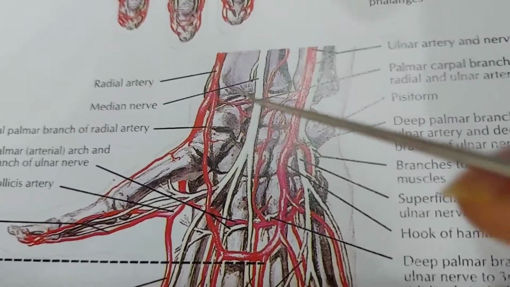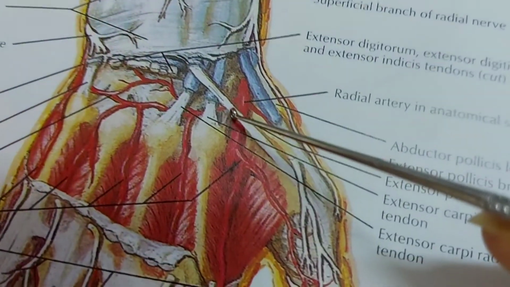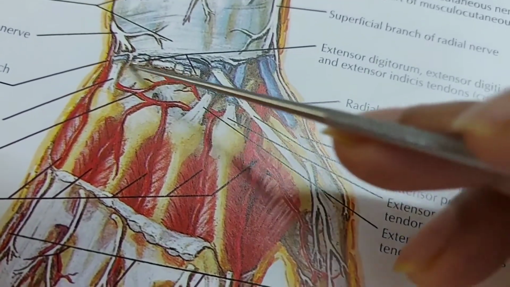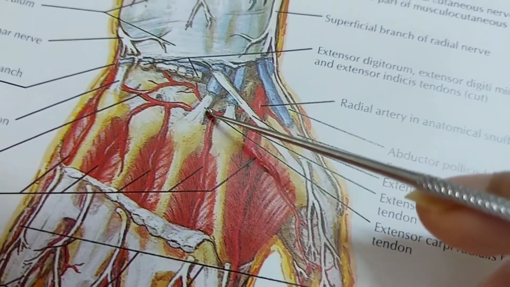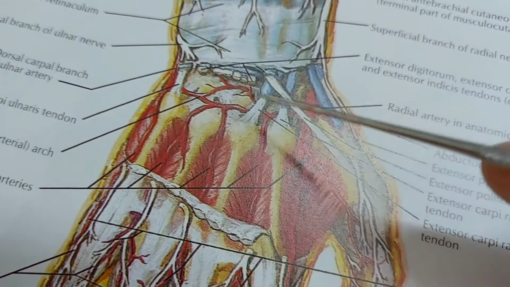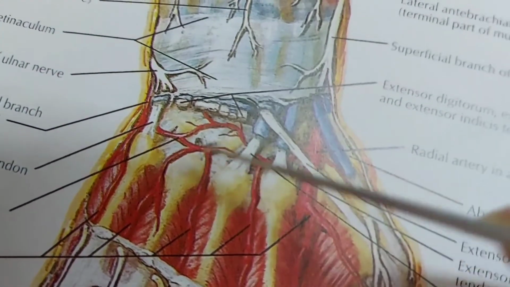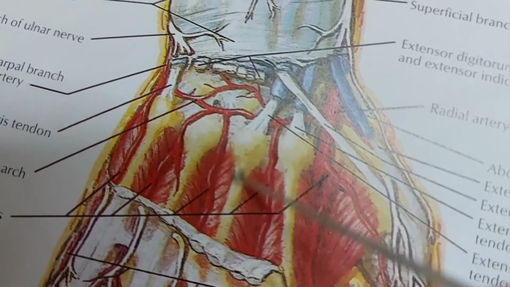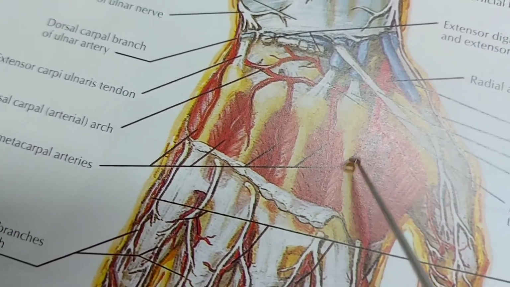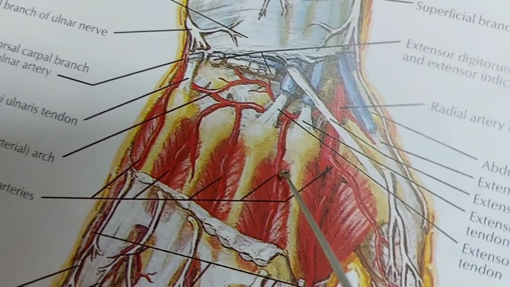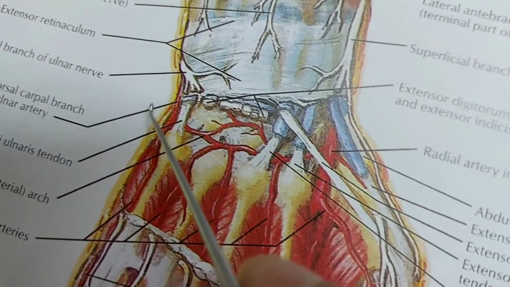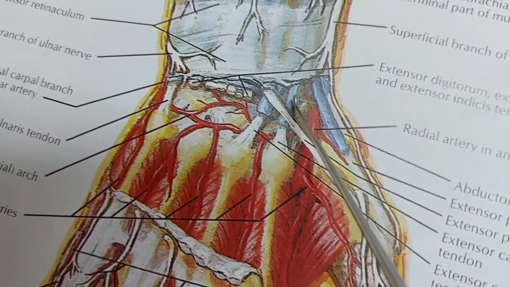This is the palmar carpal branch, and on this side this is the dorsal carpal branch of the radial artery, and here is the dorsal carpal branch of the ulnar artery. These two arteries unite to form the dorsal carpal arch of the hand. This dorsal carpal arch has three branches that pass downward in between the metacarpal bones. So the name of these three arteries is the dorsal metacarpal arteries. So this is the anastomosis around the dorsal side of the wrist joint.